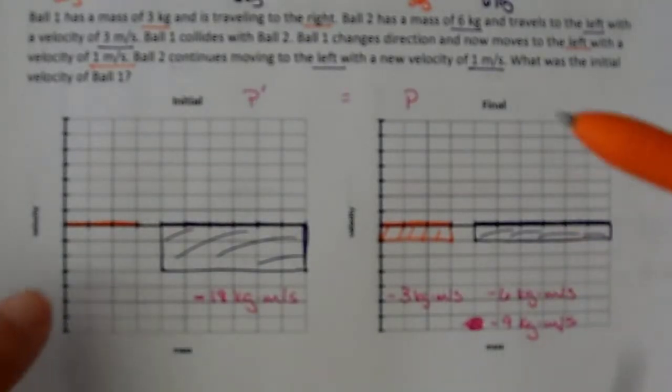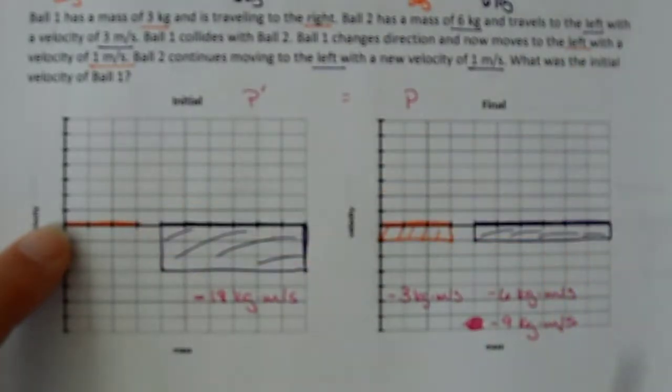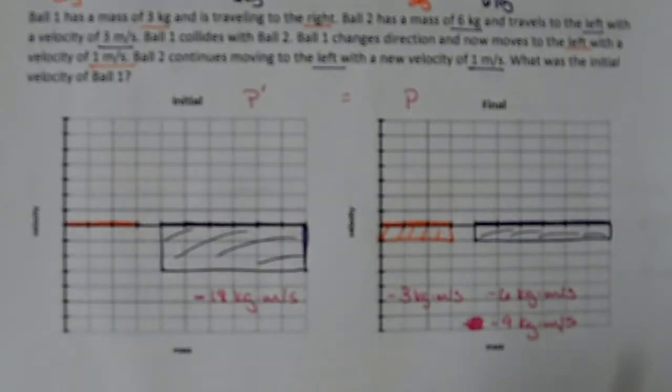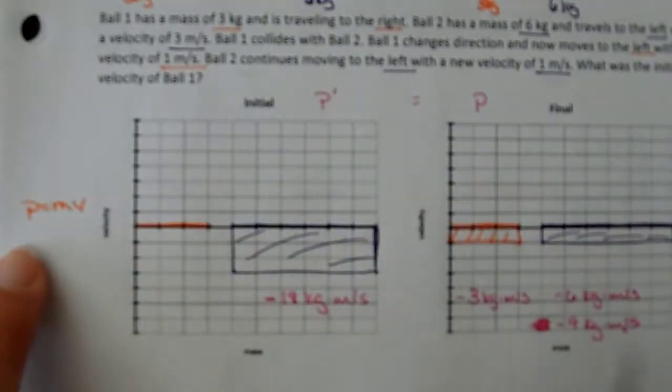So how can we get a -9 out of -18? We're going to have to add 9 somehow. So how are we going to get a 9 momentum for ball 1? Okay, so we have a mass of 3. So again, we can actually do this math. Equals mv.